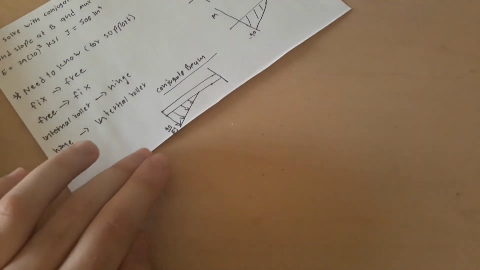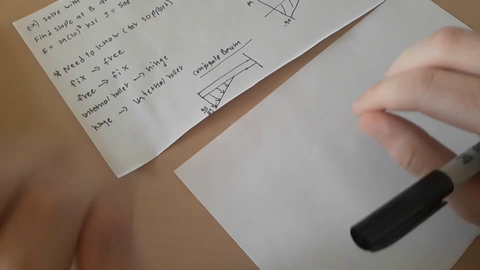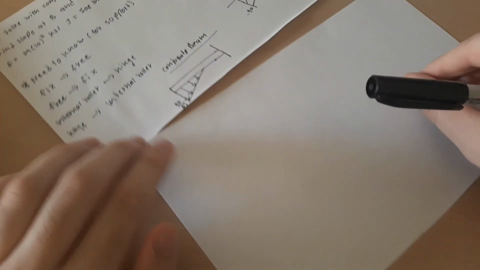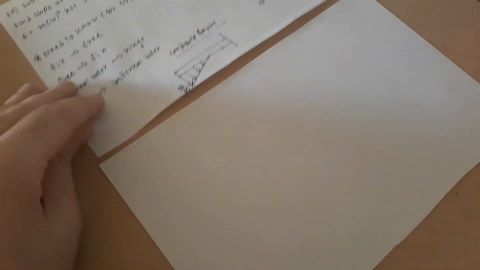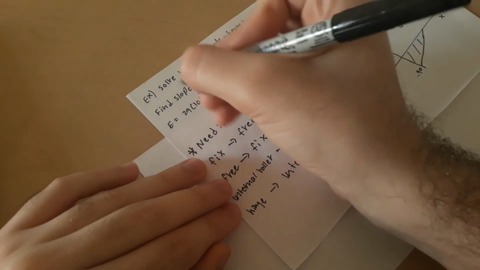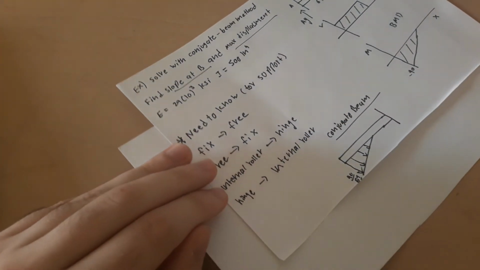And now we have to go to the next step. So we have our conjugate beam method. I'm not going to redraw it. What they asked us is to find the slope at B and the max displacement.